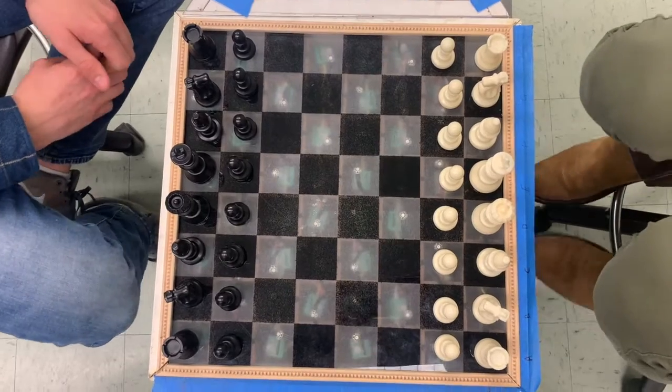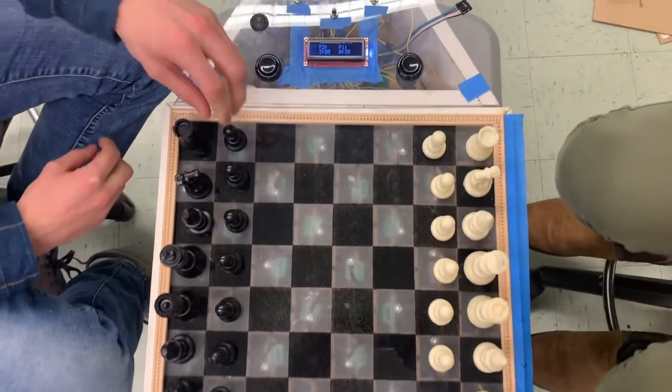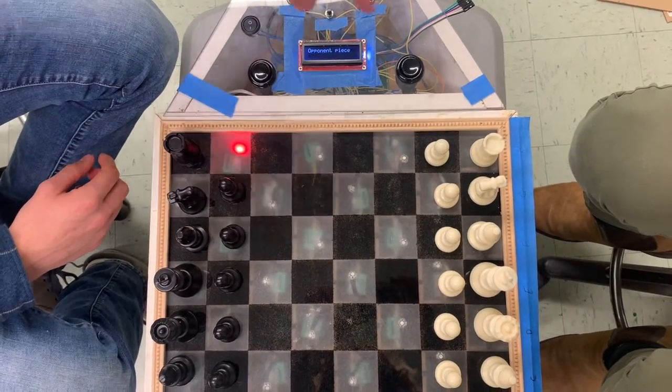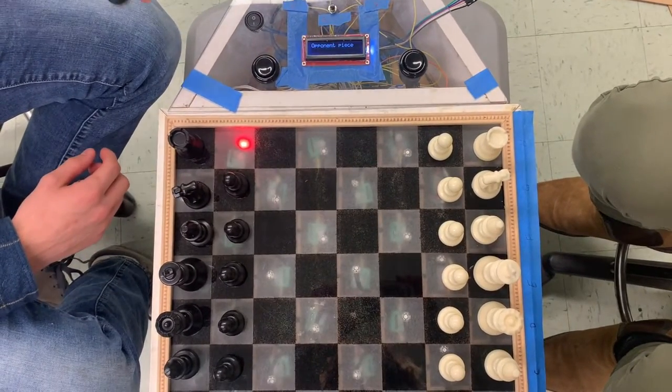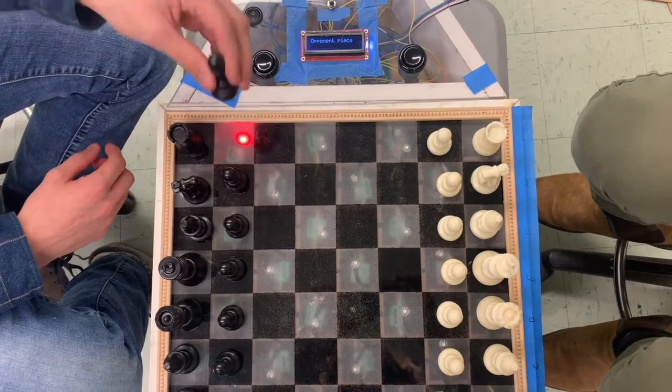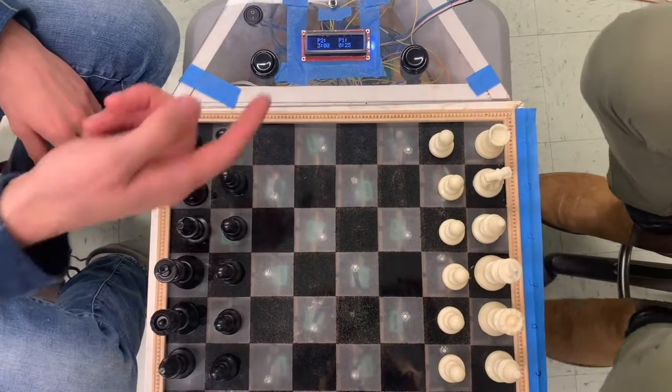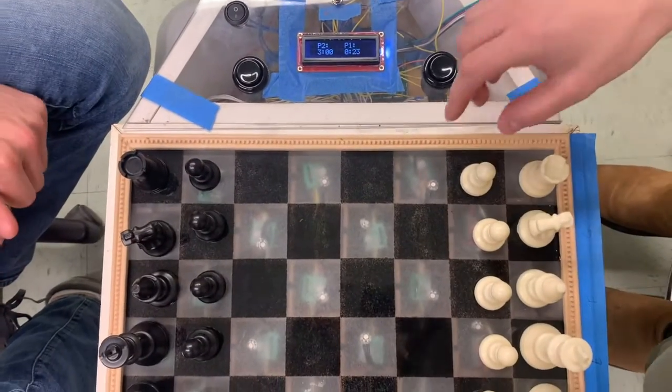Okay, so we're going to go and show off some of the error messages now. So right now, when I lift my piece up, it'll say opponent piece because right now it's player 1's turn and I'm player 2. So to give the control back to him, I'll put my piece back down in my turn, and you can see the timer continues and it's back to him.